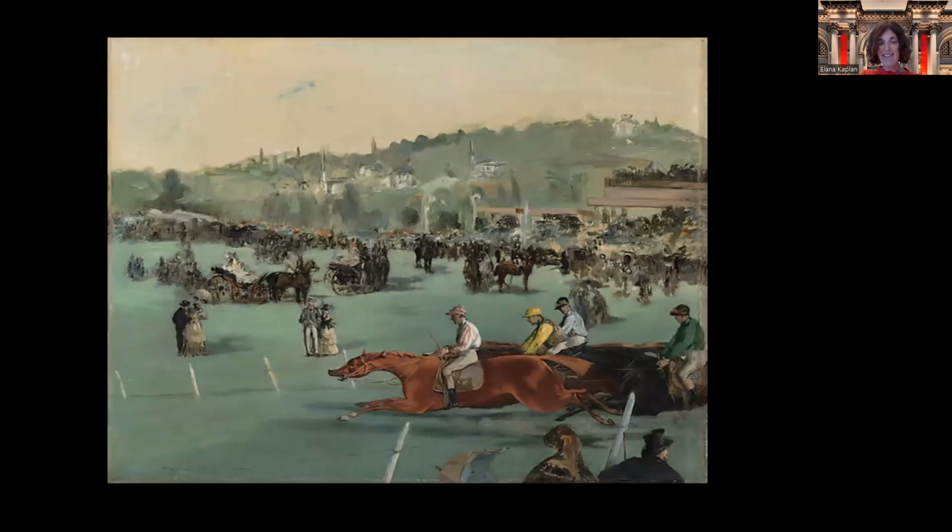Now, as I said last time, although Degas depicted Manet in many works of art, Manet did not depict Degas except possibly in one painting, and this is the one. It is possible, we think, that this is Degas in the lower right-hand corner wearing the top hat. That's the only time that Manet ever depicted Degas.